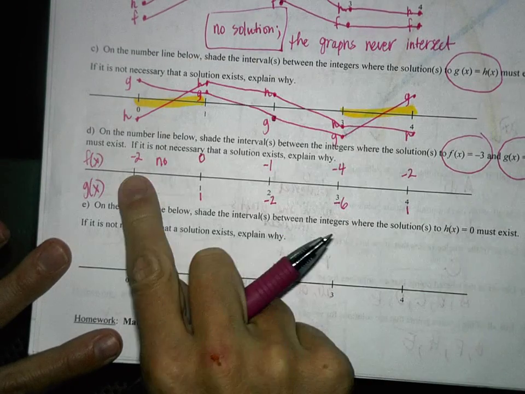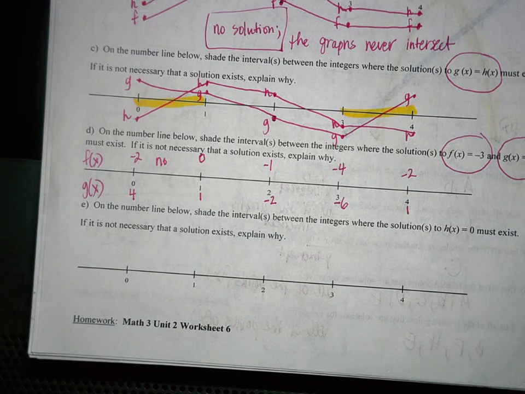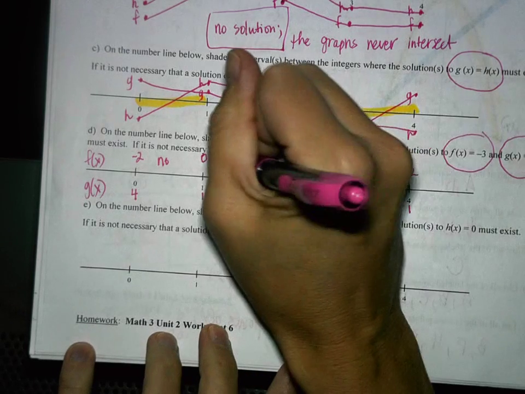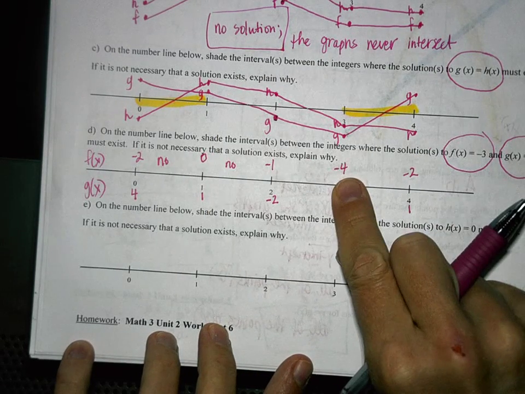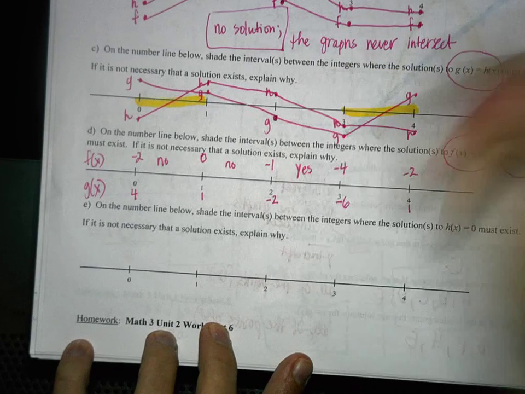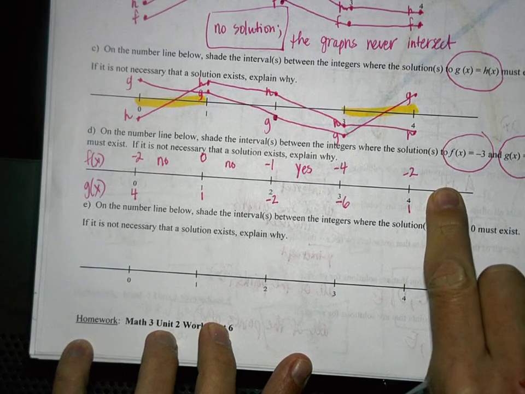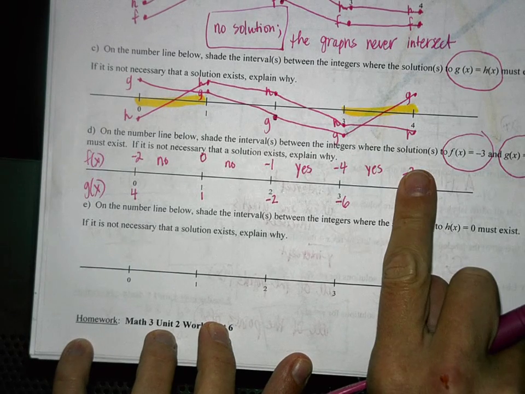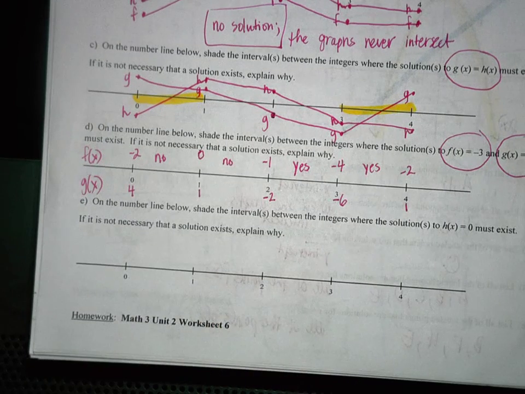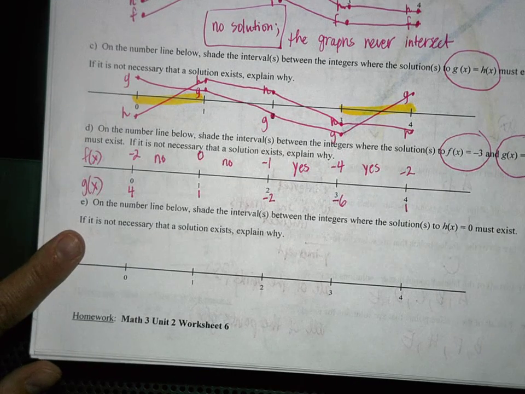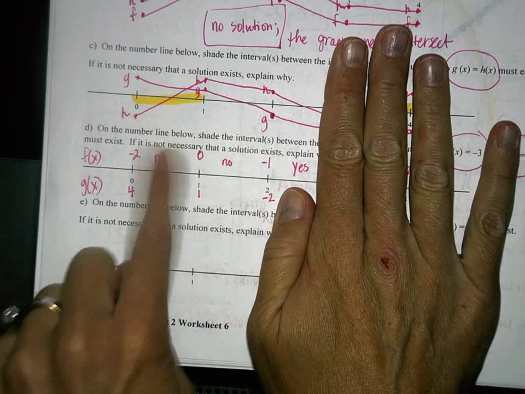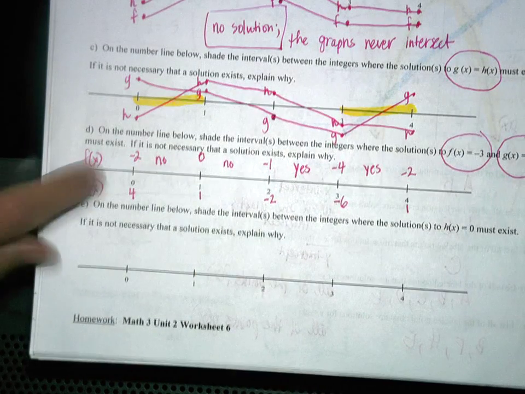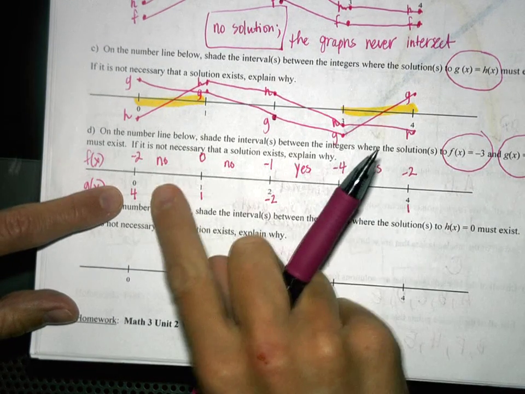If you're looking at a number line and you're at negative 2 and you go to 0, there is not a negative 3 in there. From 0 to negative 1, is there a negative 3? No. From negative 1 to negative 4, is there a negative 3? Yes, so I'm going to put yes here. And from negative 4 to negative 2, is there a negative 3? Yes. So we know there are 2 places where f of x equals negative 3. In order for it to work for both, the same has to be true for g of x. Honestly, these two don't matter because we already know the answer is no, but we could still go through and put no, no, yes, and so on. If this were a yes, it wouldn't matter, because it has to be yes for both.